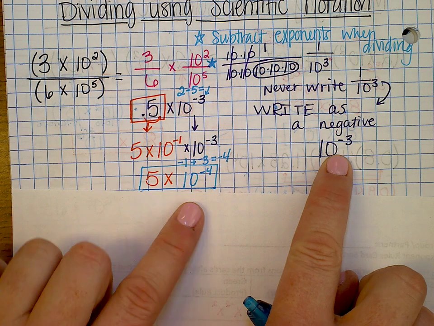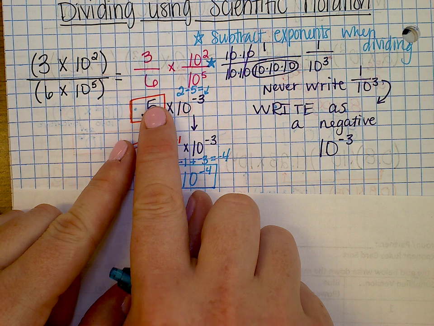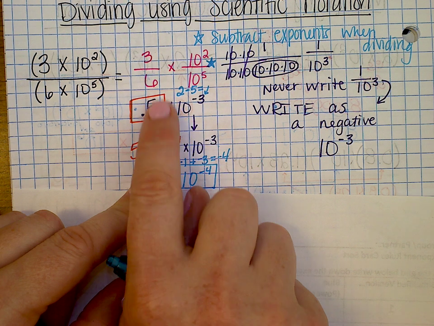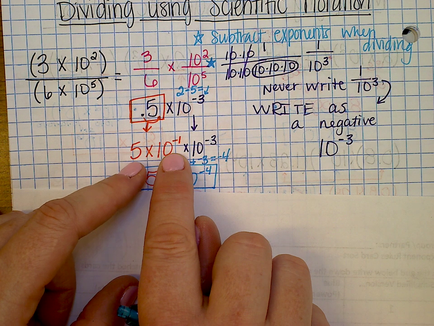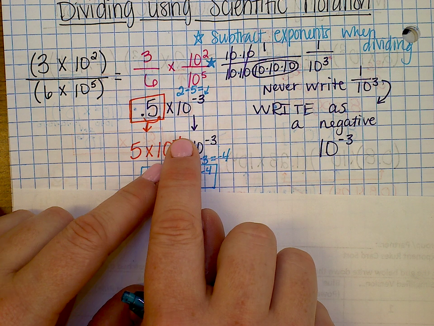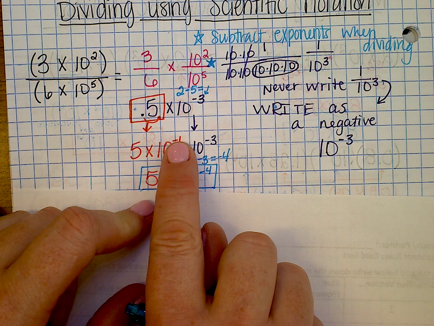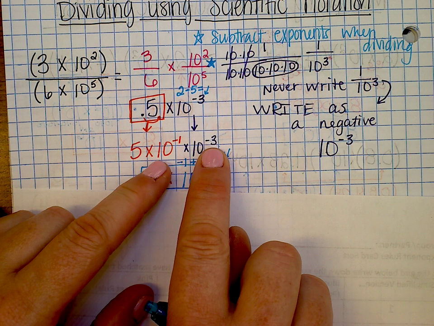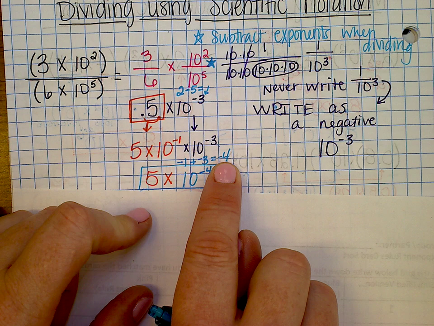You'd have to write it as a negative. We got our answer, 0.5 times 10 to the negative third, so we had to change this into scientific notation because it wasn't all the way written in scientific notation. So it would be 5 times 10 to the negative first. This just pulled down. The 10 to the negative first and the 10 to the negative third, negative 1 plus negative 3 is negative 4.